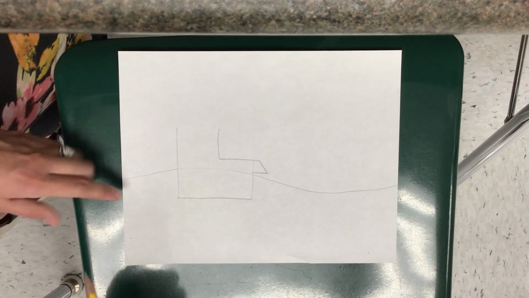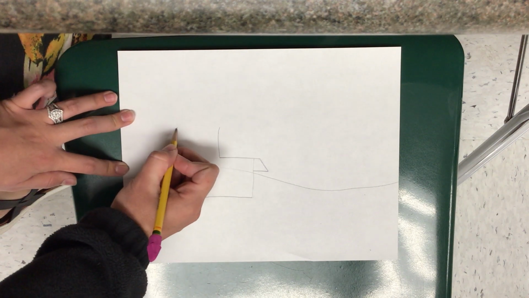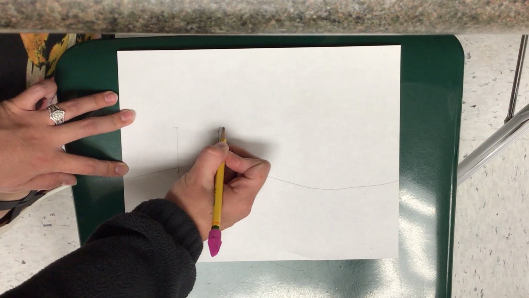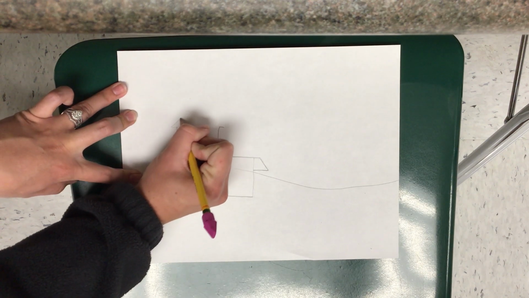Awesome. The next thing we're going to do is draw the roof on this top part of the house. I'm going to draw 2 short straight lines out from the sides, and then I'm going to connect them by using a triangle shape.